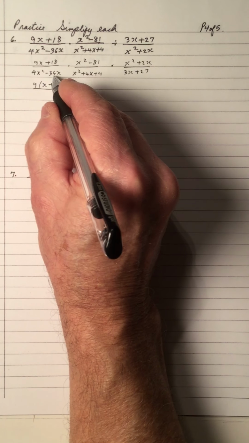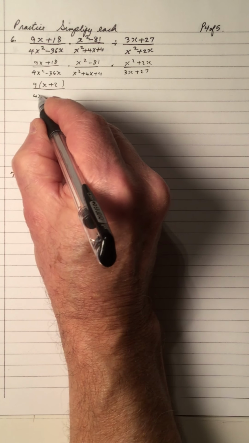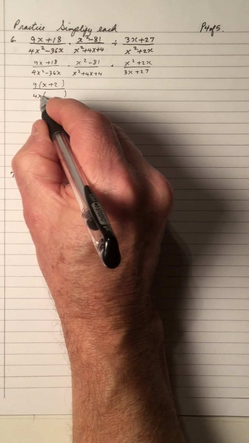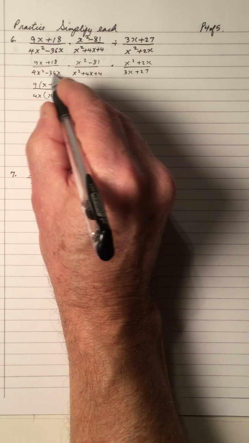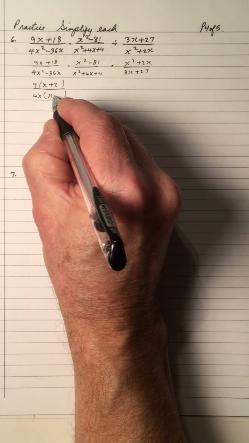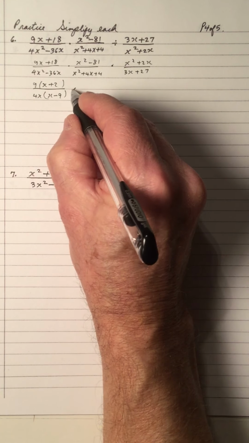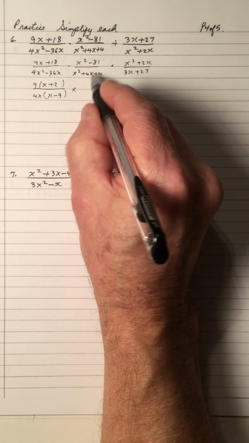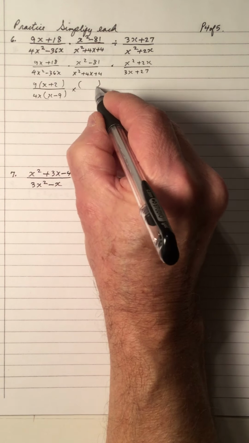And here I have a 4 and an x, that's a GCF. 4x squared divided by 4x is x. Negative 36x divided by 4x is negative 9. And we have the difference of two squares. So that's x and x, 3 and 3, plus minus.